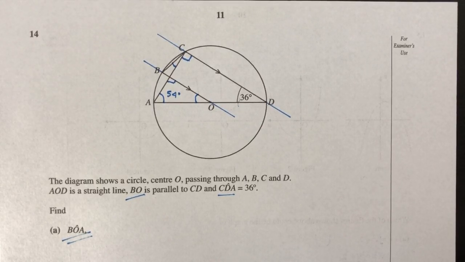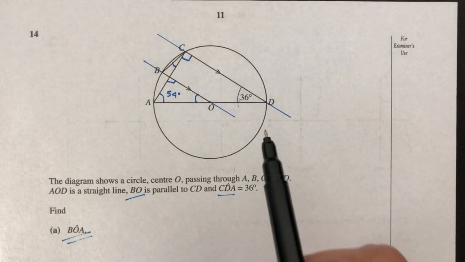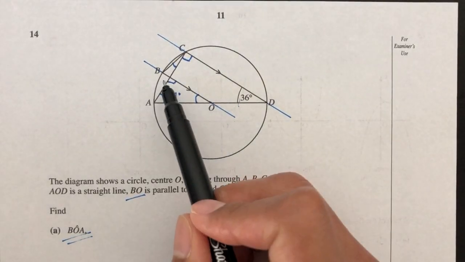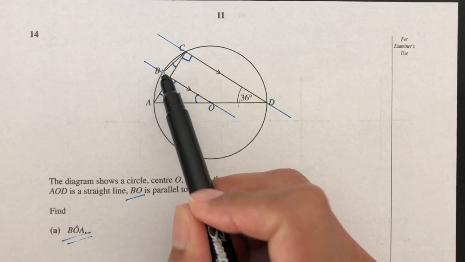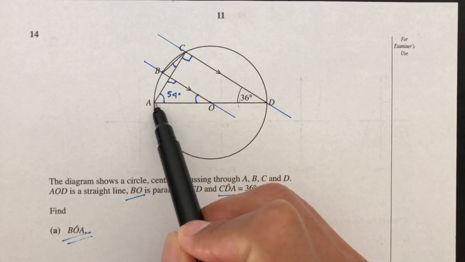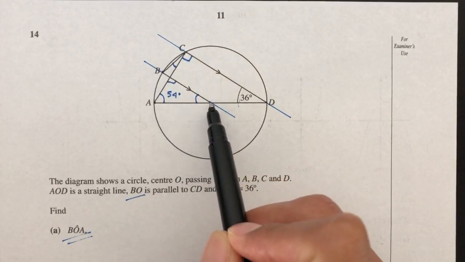Okay, so yes, I do see it now. The way you need to do this is to use a circle theory. You can see that here we have arc BC, and arc BA. Along BA, we have angle C and angle at center.